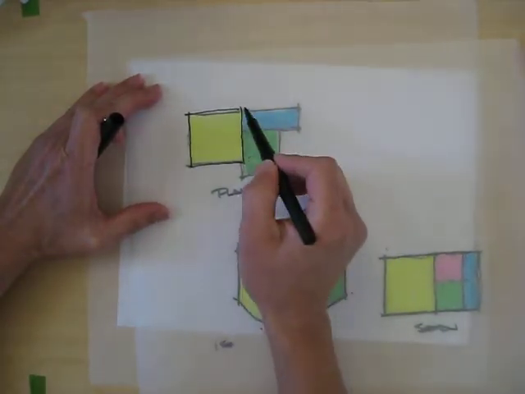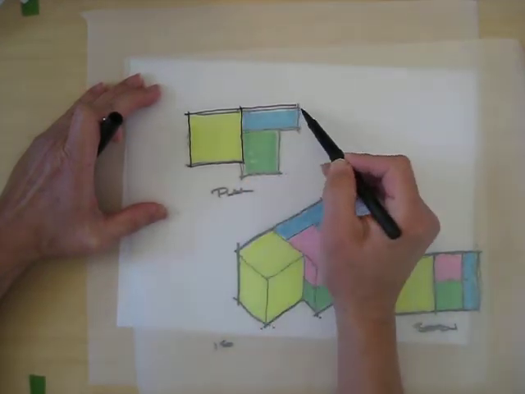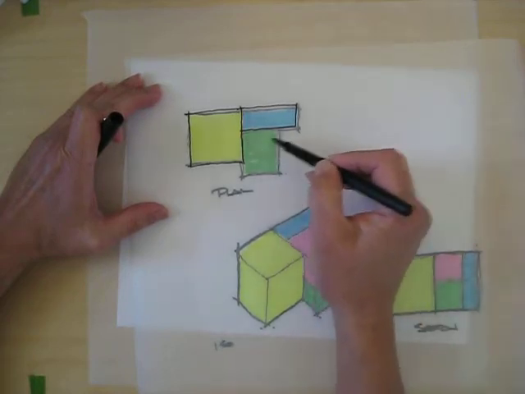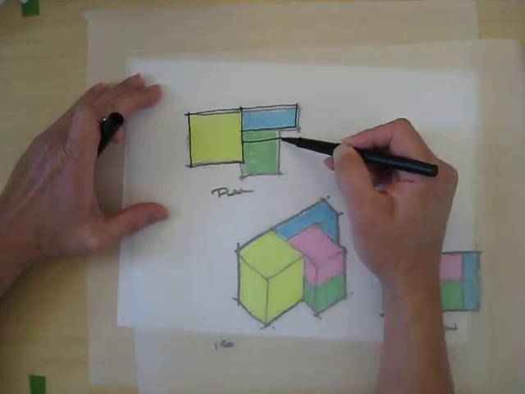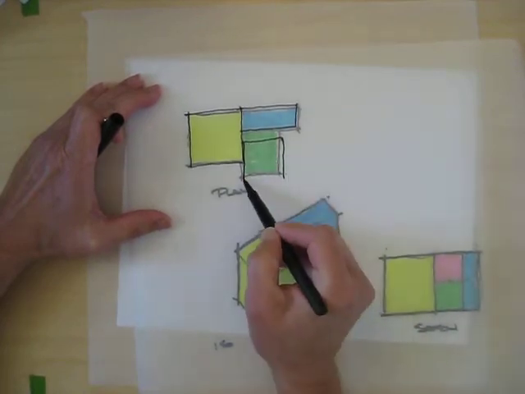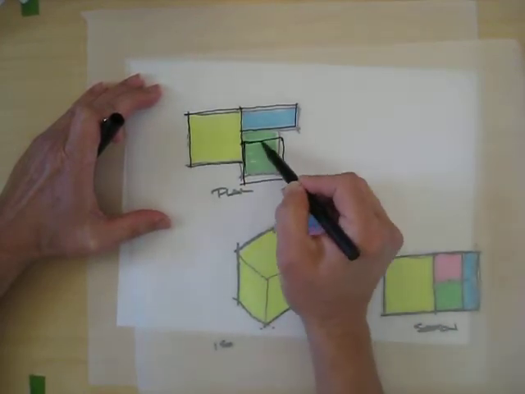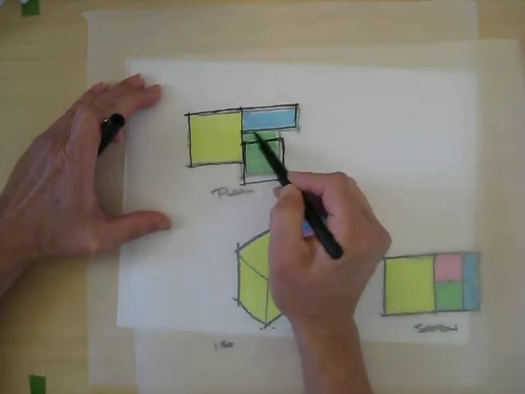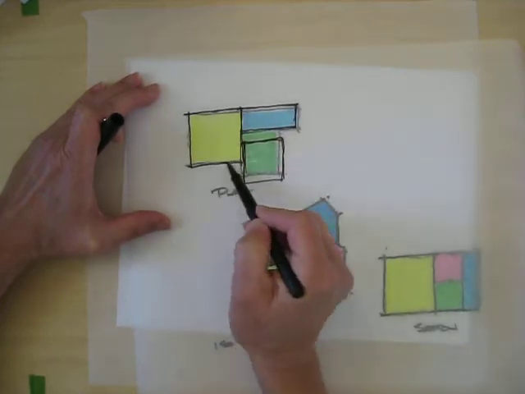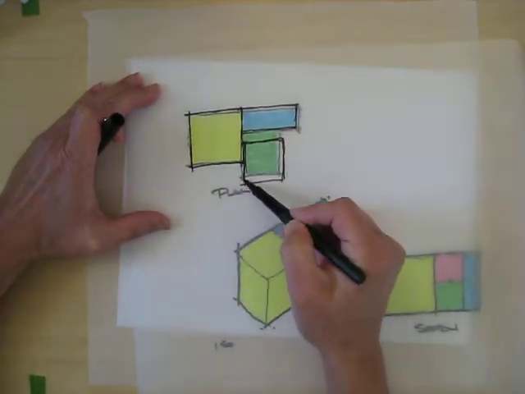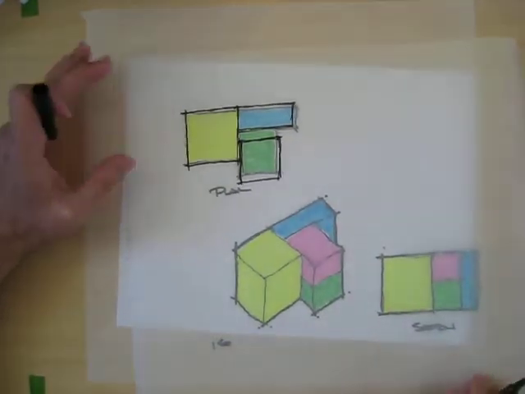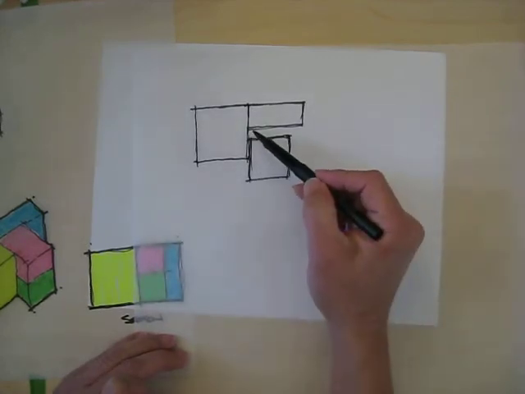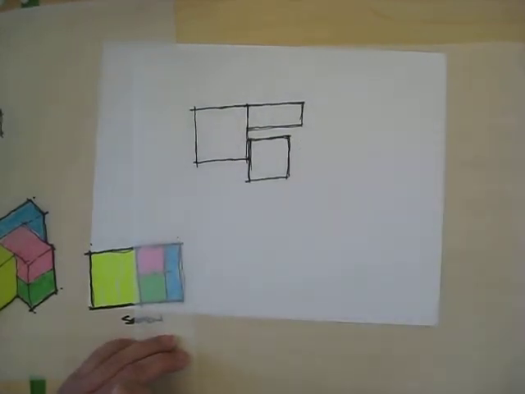So perhaps we will take this thing and whatever that space is, we'll do that, but then we'll move this green space or the pinkish space down, so that that tends to create a space that might be used for circulation. Okay, don't forget that you're not going to be able to cross through every space, so we've got to create a corridor space. All right.